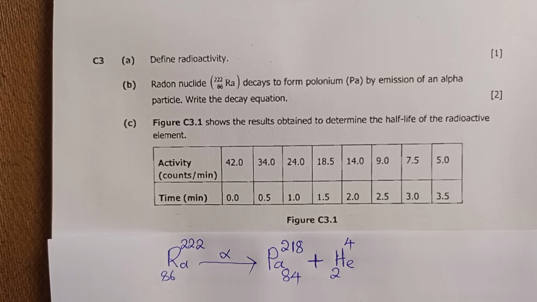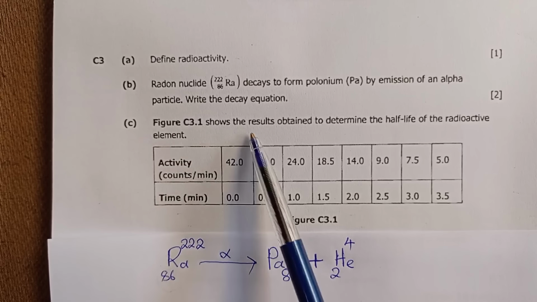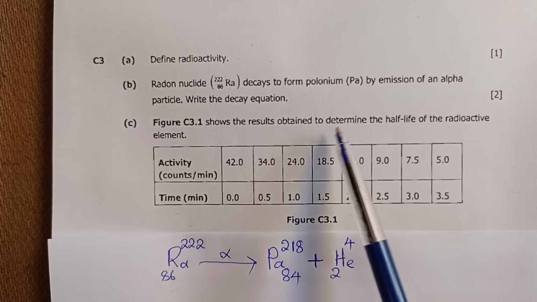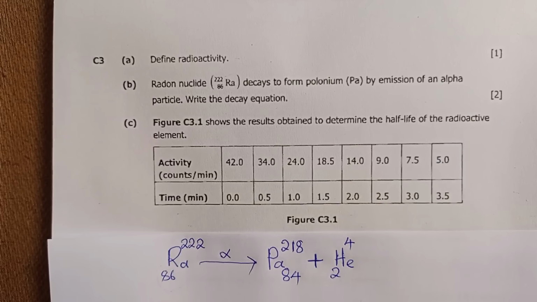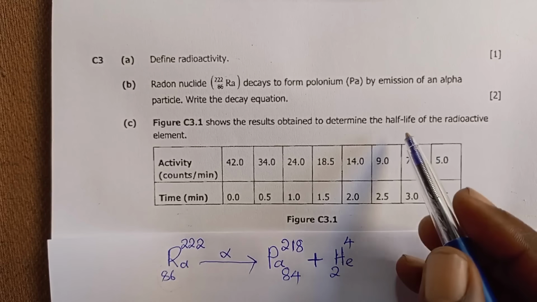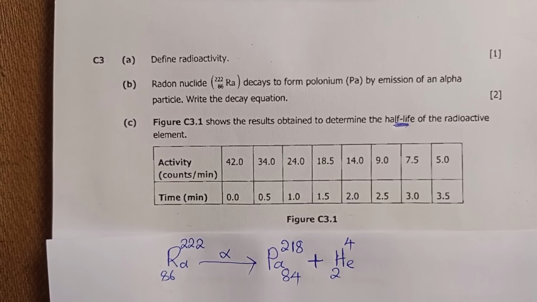We move now to the next question. The next question is saying that figure C3.1 shows the results obtained to determine the half-life of the radioactive element. There is a word here that has been introduced called half-life. You need to know what half-life is.